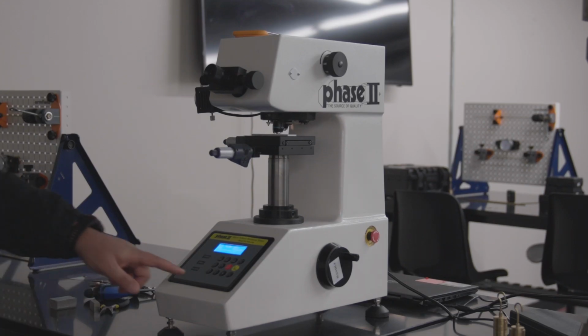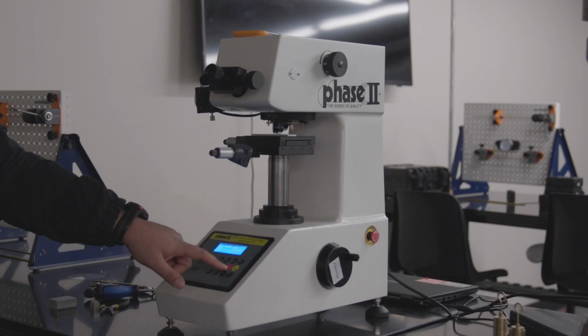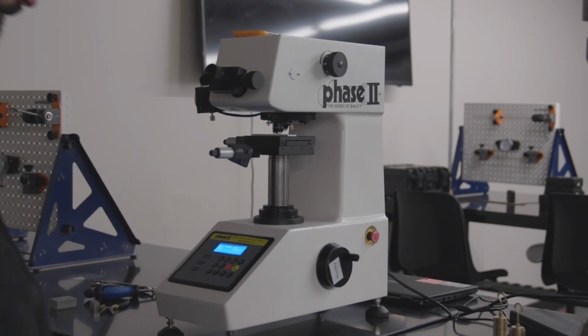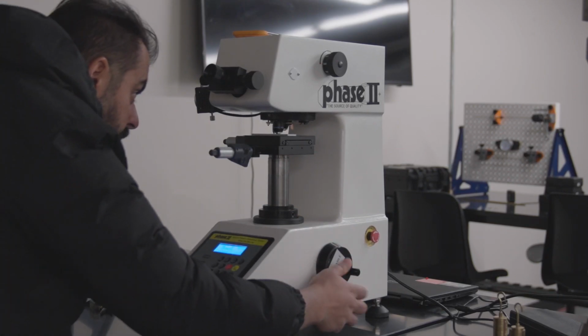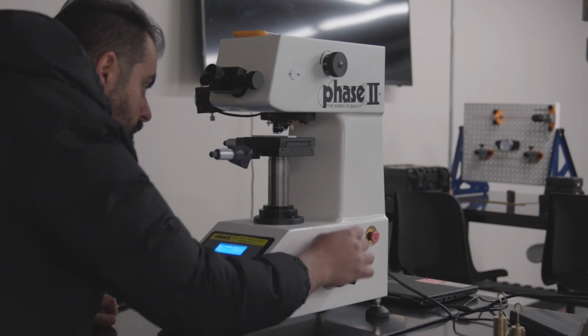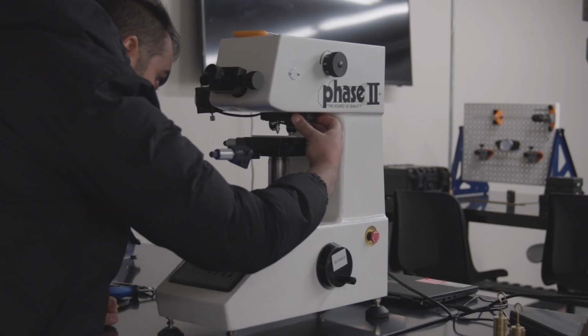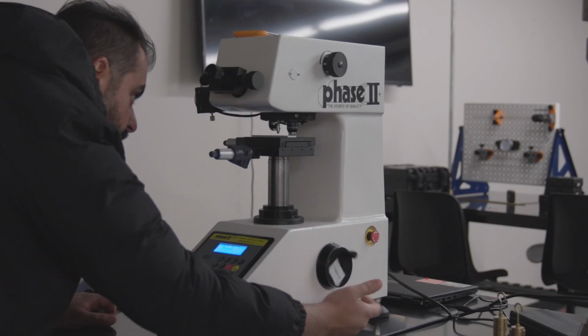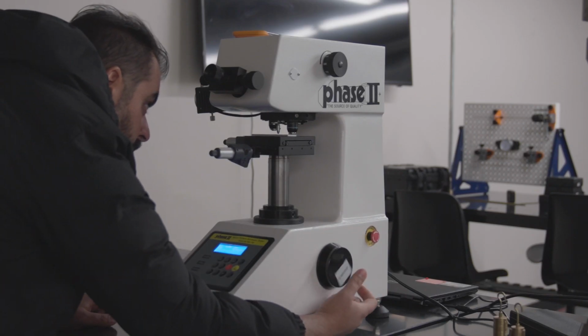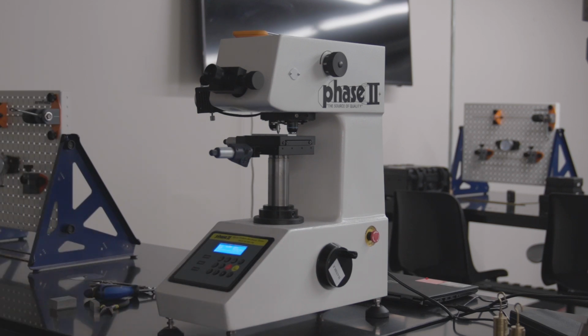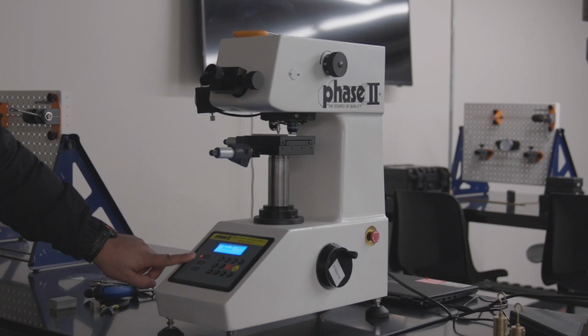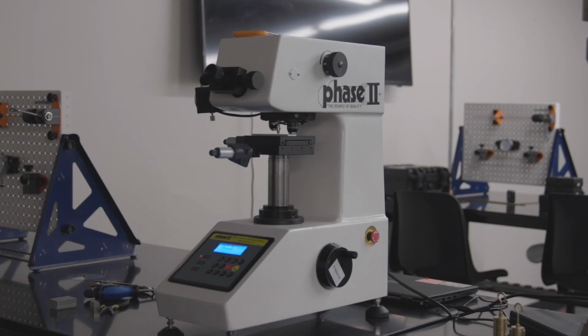How do we apply the load? There is a red button right here that is called the start. Of course, you have to make sure that your turret is touching the surface of the indenter, and when it does, you press the start. It will start loading.